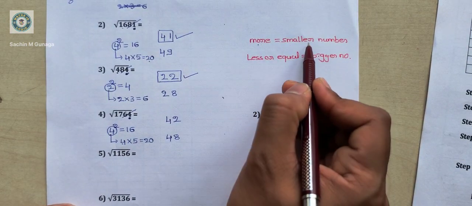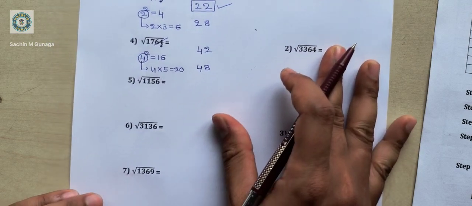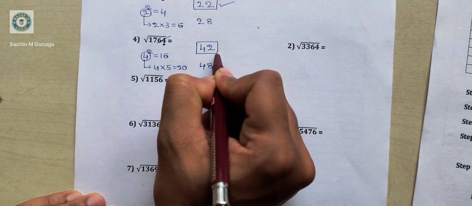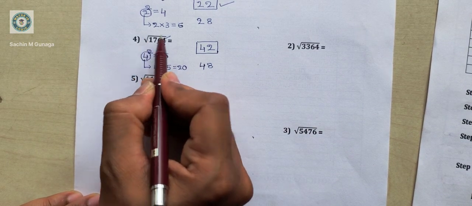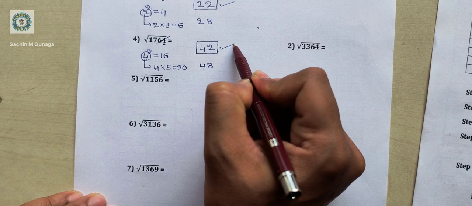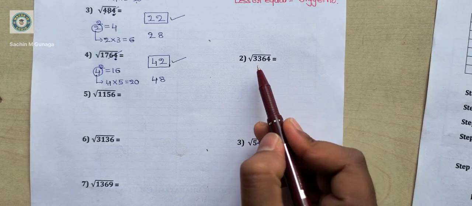If it is more, so what is the final answer here? Smaller number. Therefore what is the final answer here? 42 is the final answer. Therefore square root of 1764, answer is how much here? 42. You can try this example.